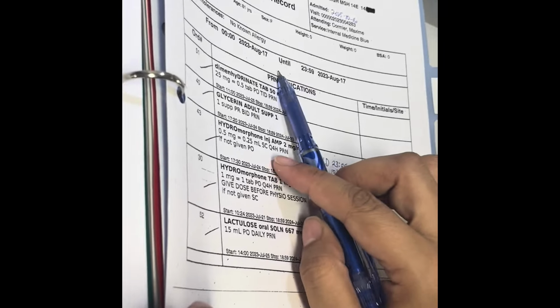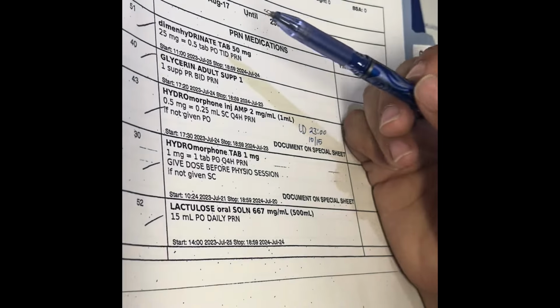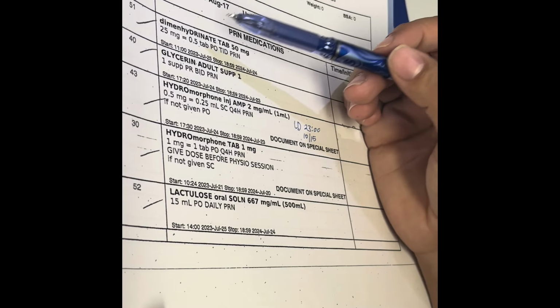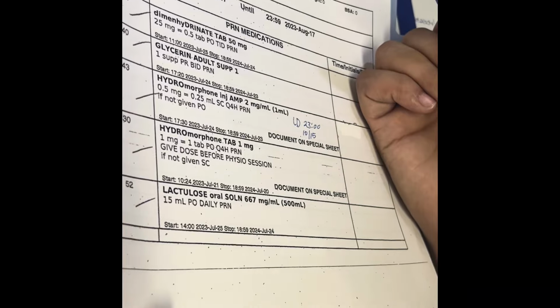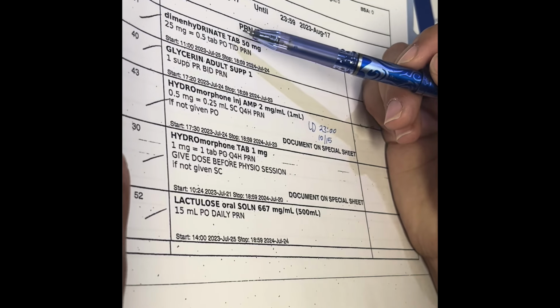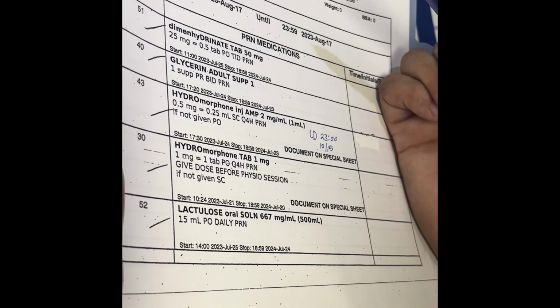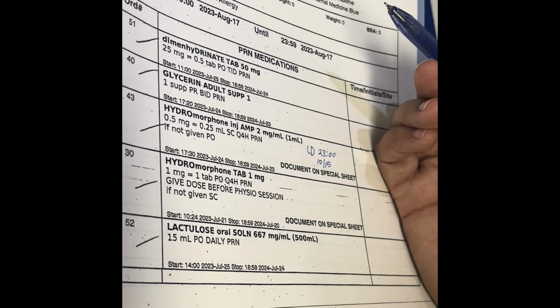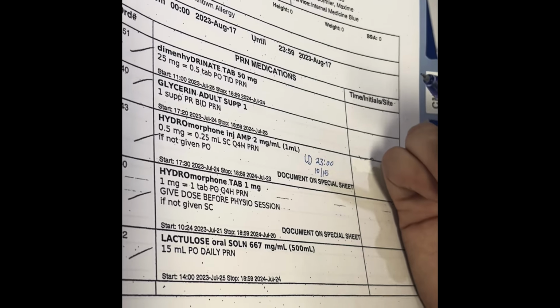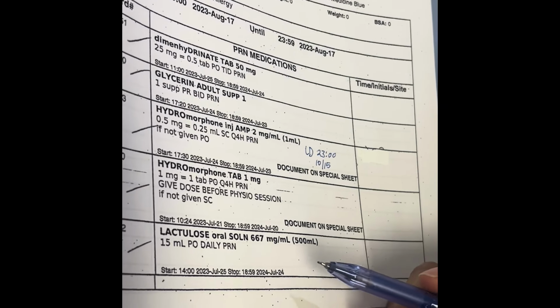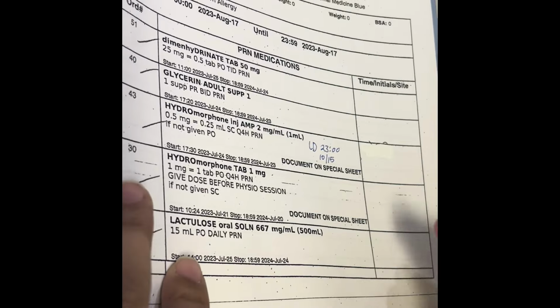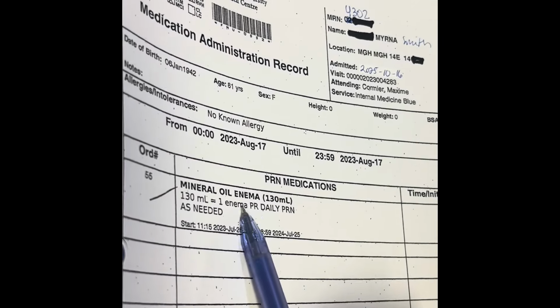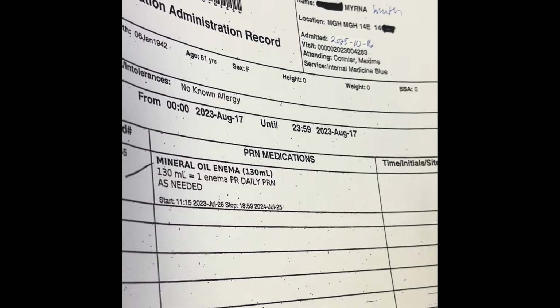Now we're at the PRN medications. All you have to do in this case is tell Miss Mary the generic name, the trade name, and the classification. So in this case, dimenhydrinate is Gravol, also known as Gravol, and it's an antiemetic. Glycerin is an osmotic laxative. Hydromorphone is Dilaudid. It's an opioid analgesic. Same thing, opioid analgesic, Dilaudid. Lactulose is also an osmotic laxative. And finally, we have a mineral oil enema, and this is a lubricant laxative. That's all. That's all you have to say.